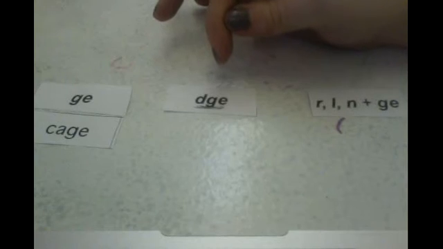So our very first column is GE. And the words that are going to go underneath our GE column are words like cage. Okay? So in the word cage, I have GE at the end of my word saying j, cage. In my next column here, DGE. So there's my DGE spelling. And that is going to be like the word bridge.